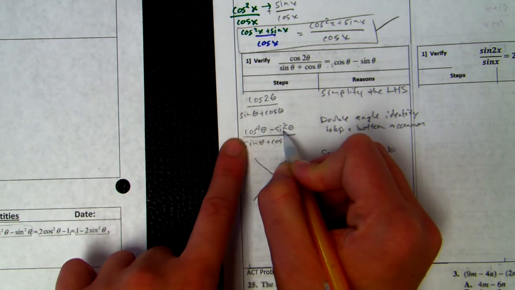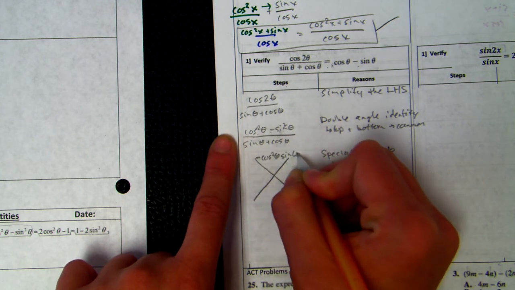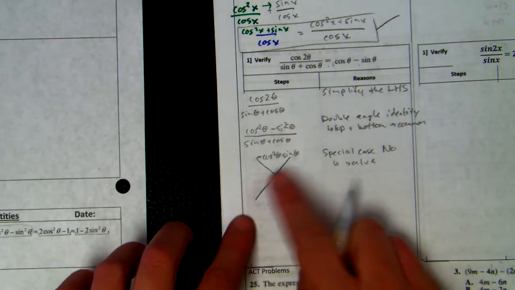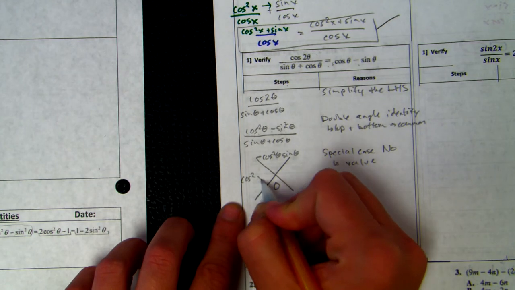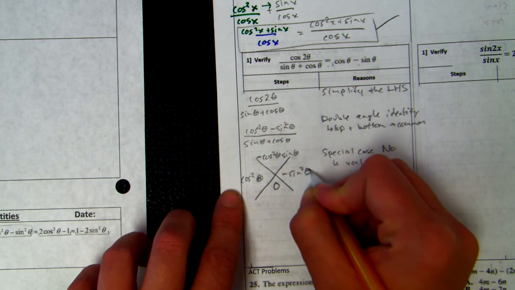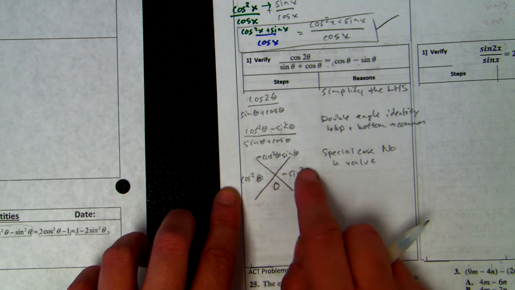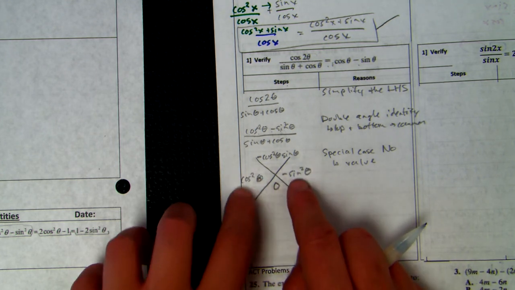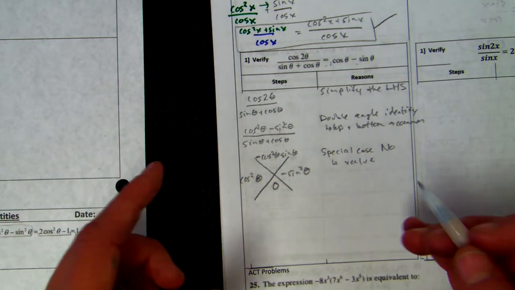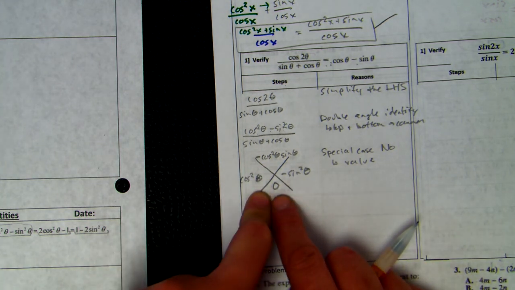My a value times my c value gives me negative cosine squared theta sine squared theta in the top, 0 as my b value in the bottom. My two factors are going to be cosine theta and negative sine theta, because those multiply to the top and add to 0 in the bottom. Okay? So we can think about it this way, or we can also just think about taking the square root of it. They multiply to this in the top, they create 0 in the bottom.